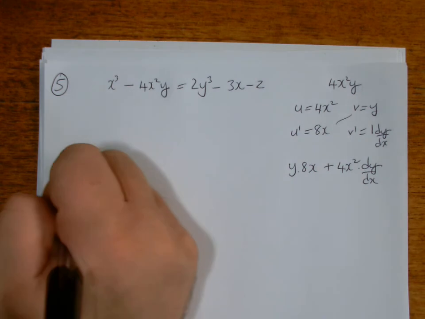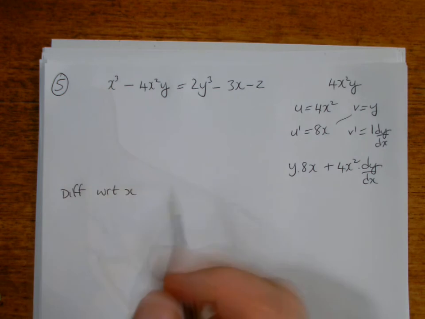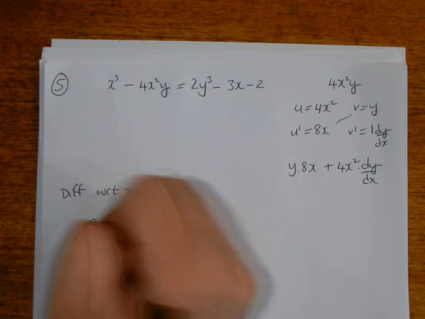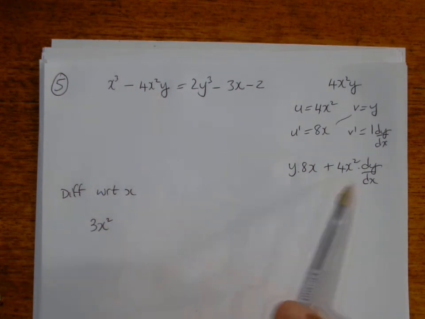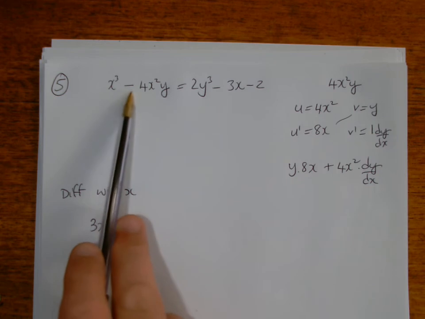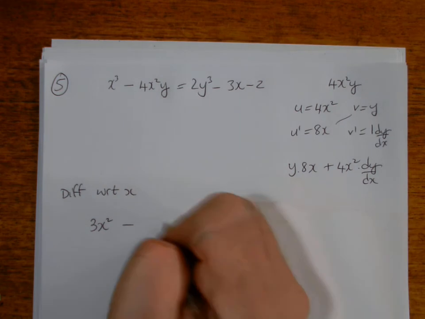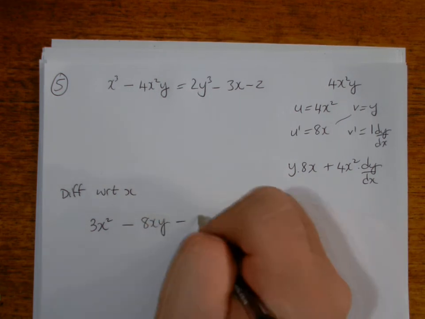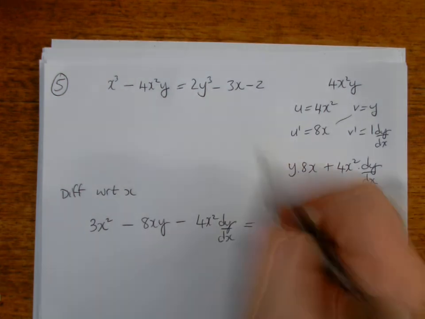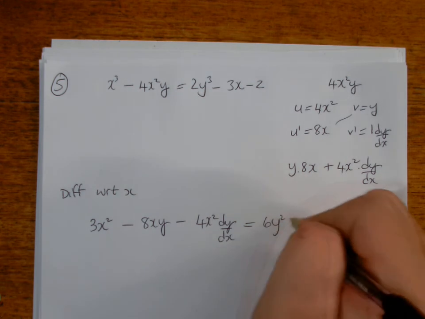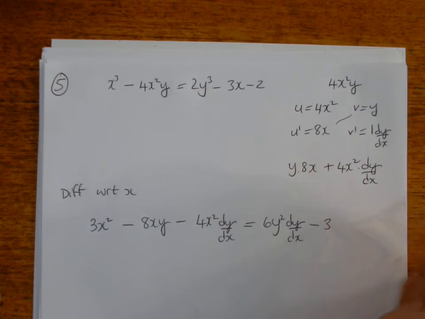So when we differentiate this with respect to x, well, x cubed becomes 3x squared. You bring the 3 down, reduce the power. Then you differentiate this, which we've done over here, but remember then the minus applies to it. So the minus has to apply to every term there. So essentially they both become minus: minus 8xy minus 4x squared dy/dx. On the right hand side then, the 2y cubed becomes 6y squared dy/dx. And then minus 3x becomes minus 3.